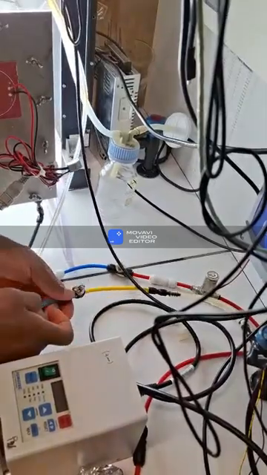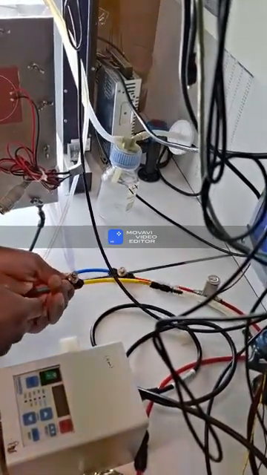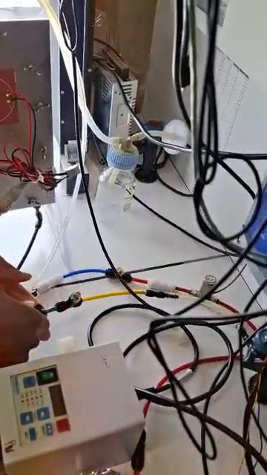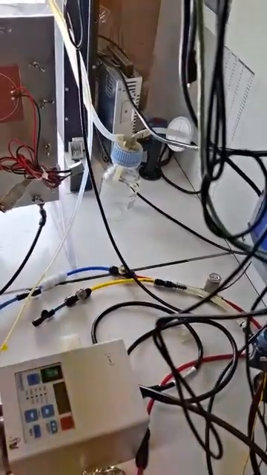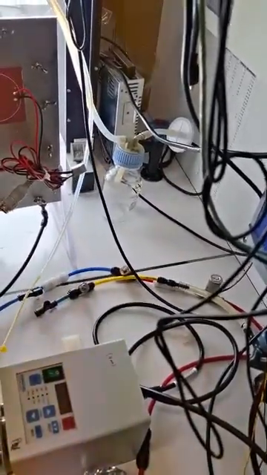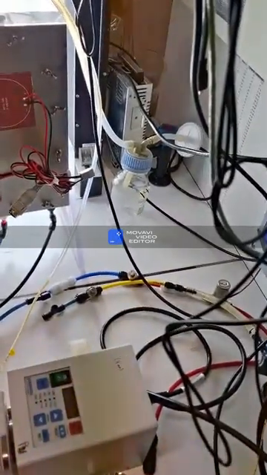But when we put the air, it automatically produces some bubbles. Yeah, you will see in a few minutes. If the system makes pressure, air is coming.